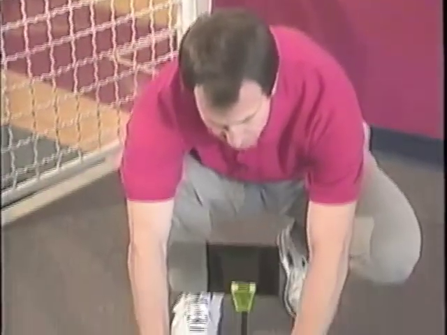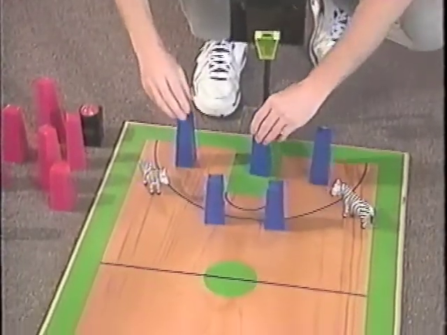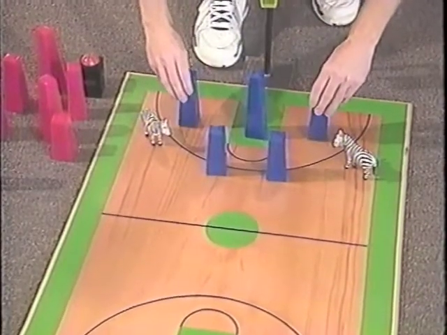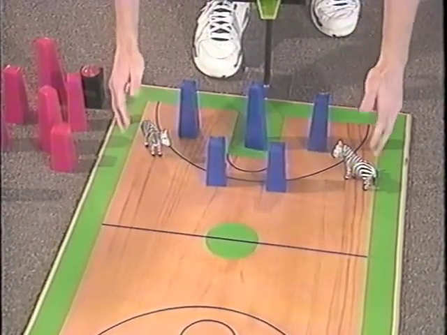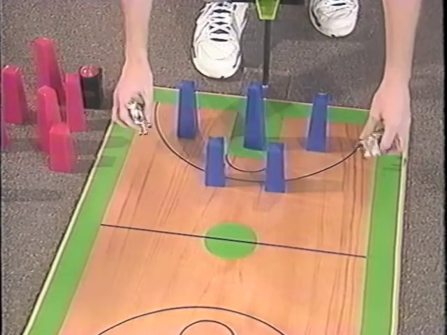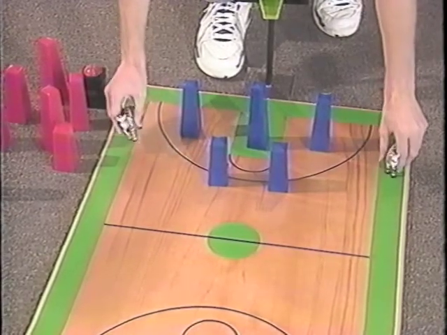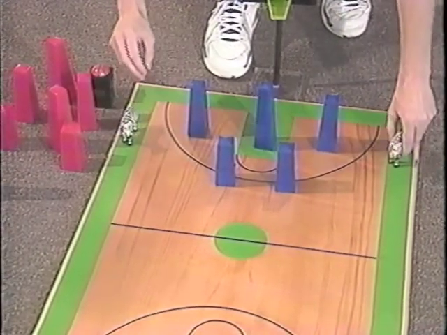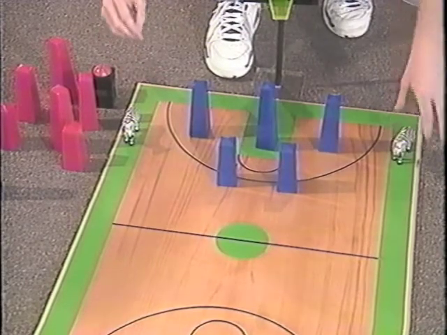Right here we have a typical 2-3 zone. A couple guards out here and a center here and a couple forwards. And, oh, excuse me, I'm sorry, referees are always in the way. You got to get the referees off the court, but a couple of zebras here. Shame I didn't have dark glasses for them.